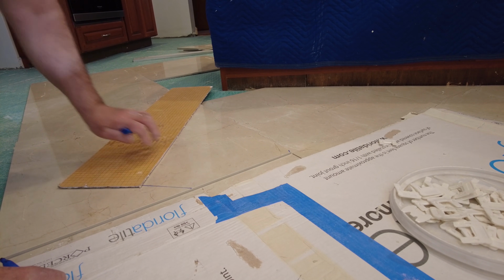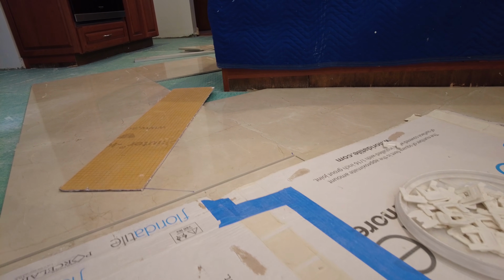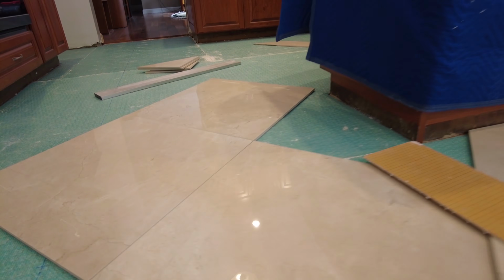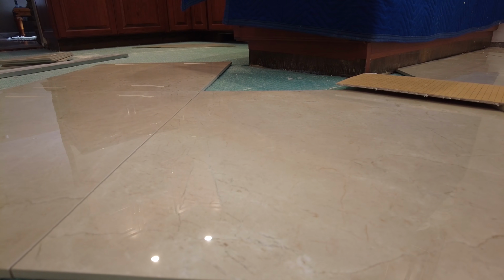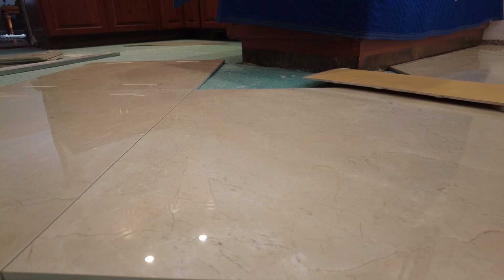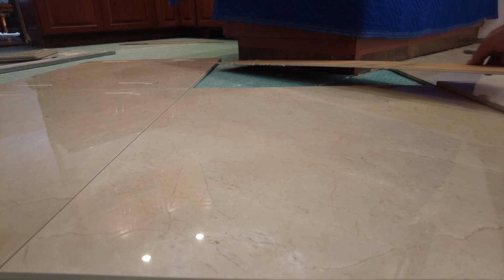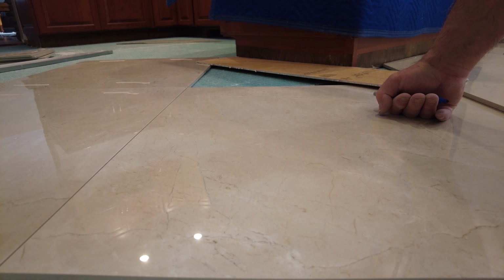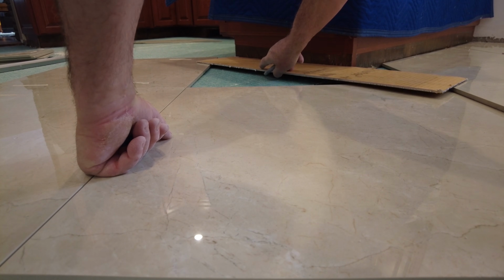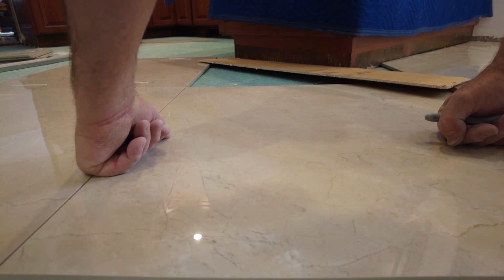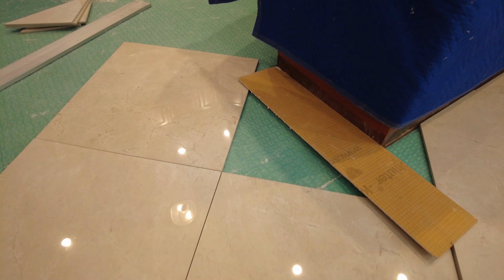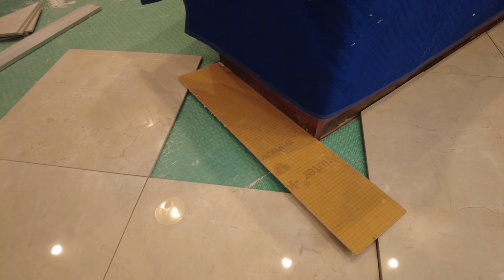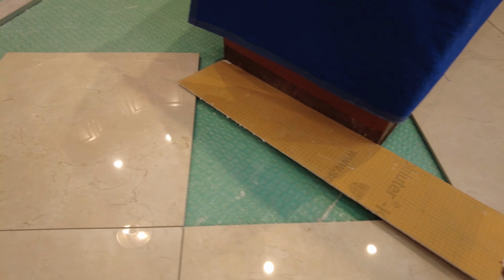Then I'm going to go to this side here, line it up with that corner over there.